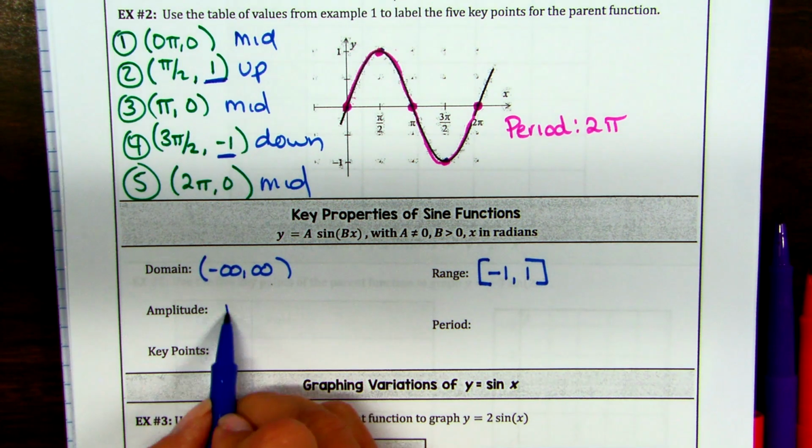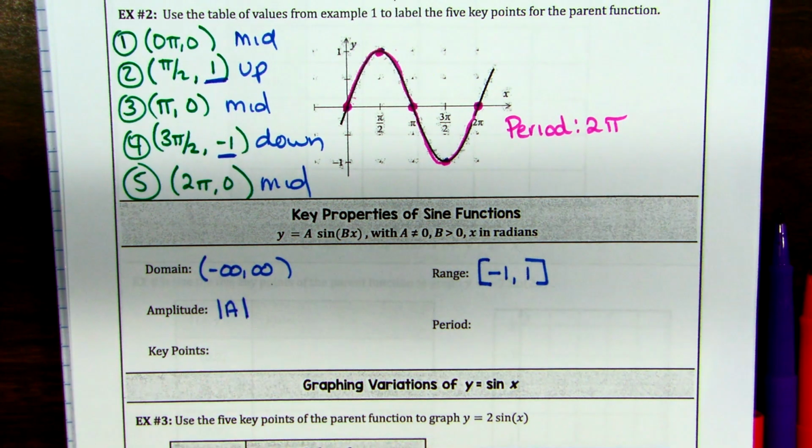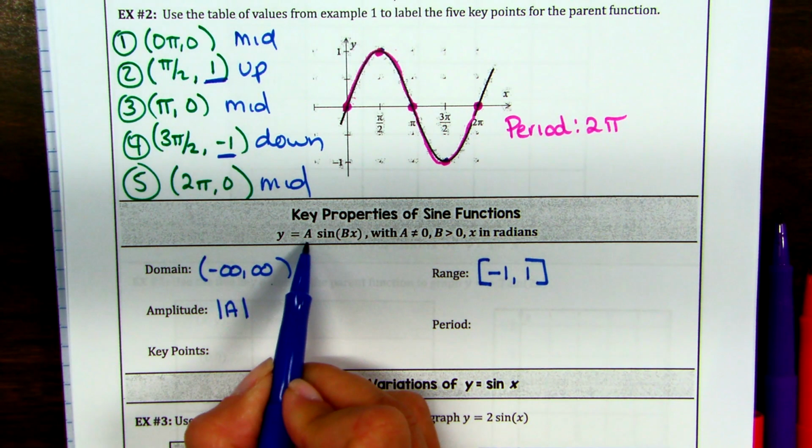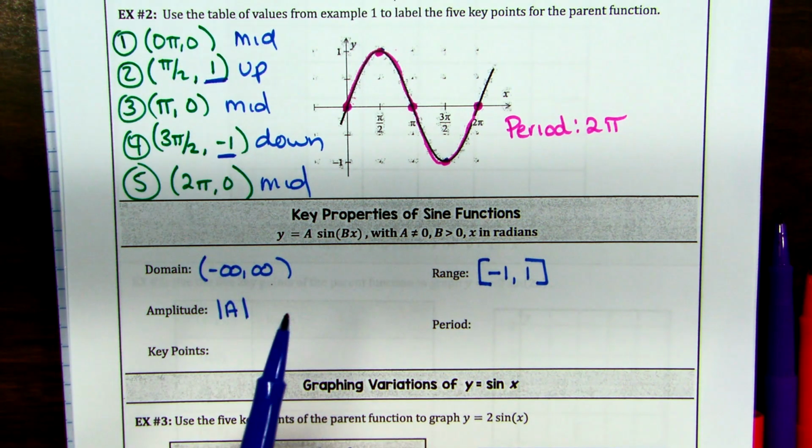Amplitude is represented by the absolute value of a, okay? And we've talked about that in periodic functions, but guess what? A is right after the equal sign. Just like a in every polynomial equation we ever do, we put an a value there. What does it do? It vertically stretches or shrinks it. It can flip it if you put a negative in front. Okay, so we're going to see that.